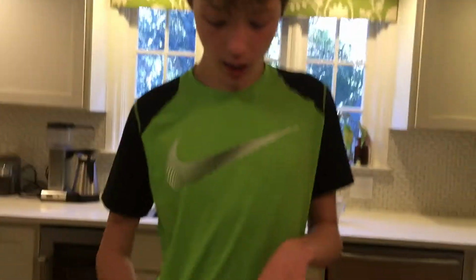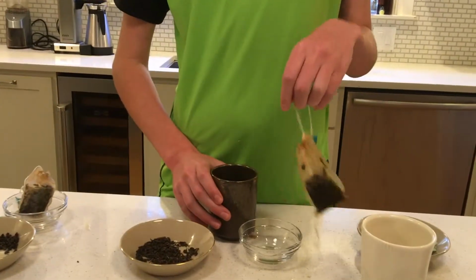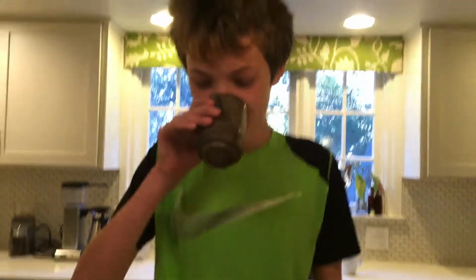Next we have the Yunnan puer, which is a type of black tea. It is the most oxidized tea and also sometimes aged. Wow, this tastes like horse manure!